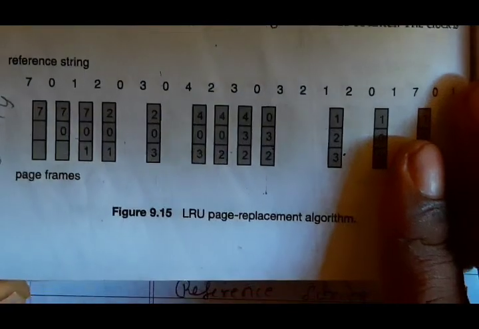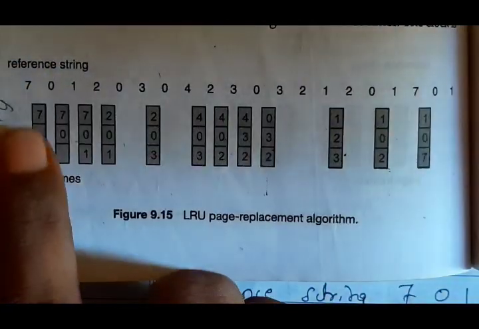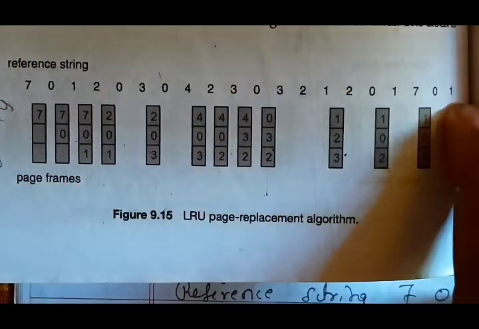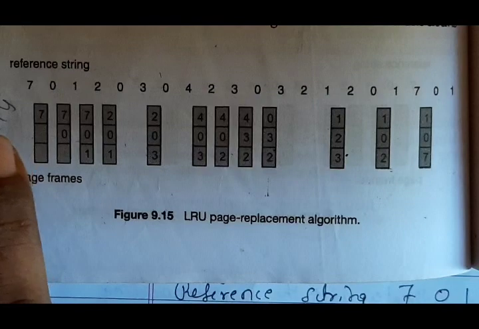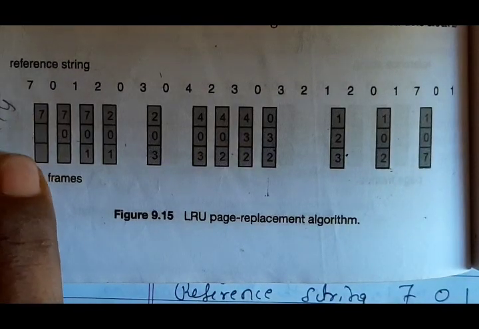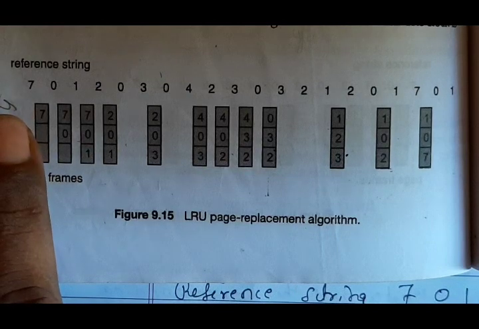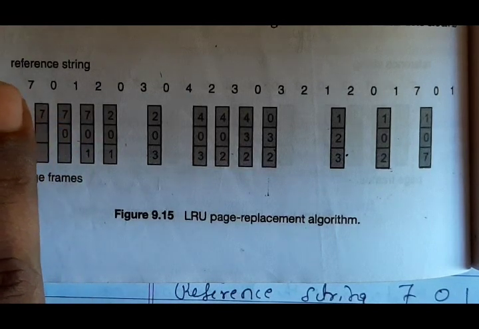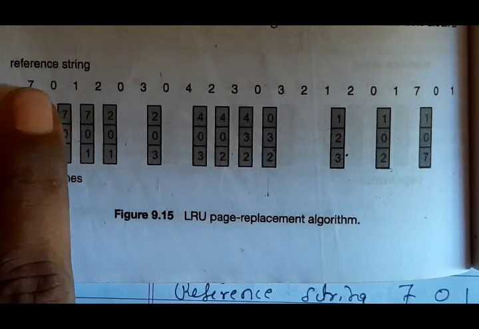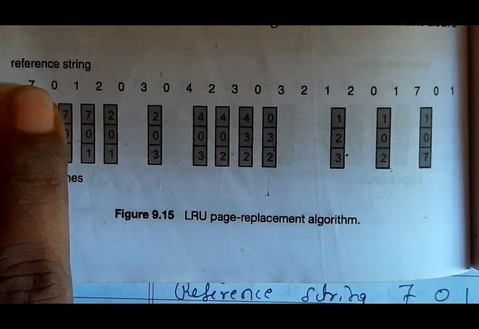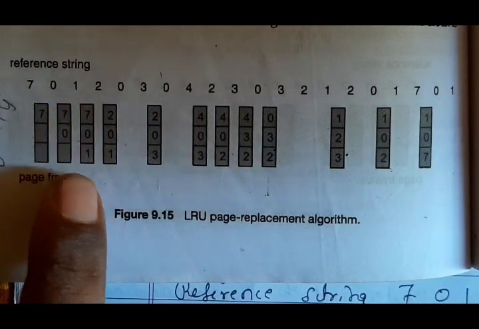So this is the reference string. CPU demands these many pages to execute. The RAM capacity is only to allocate a maximum of 3 pages. Initially the RAM is always free. When the first page comes, it allocates space to the first page. Next the second page comes, it allocates the next slot. Next the third page is allocated here.